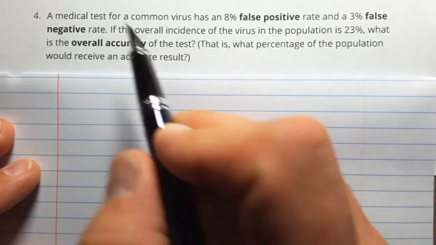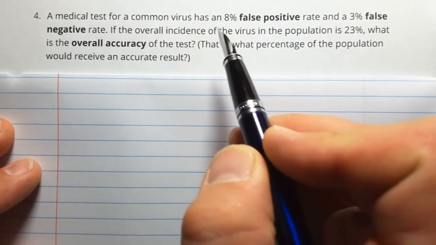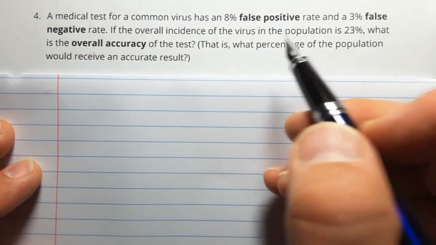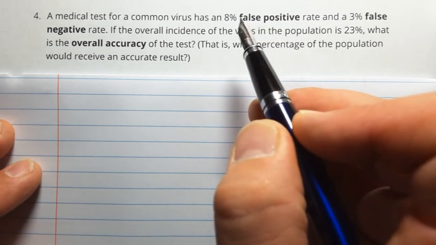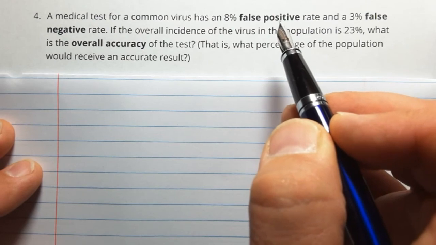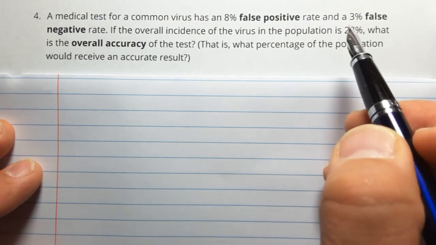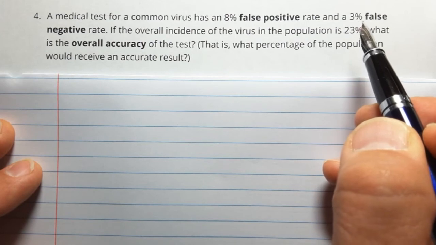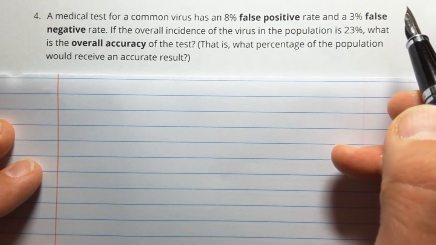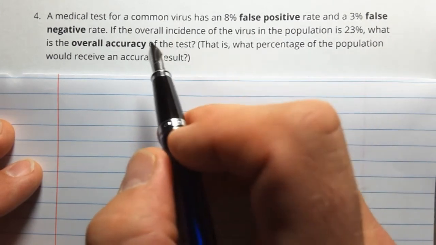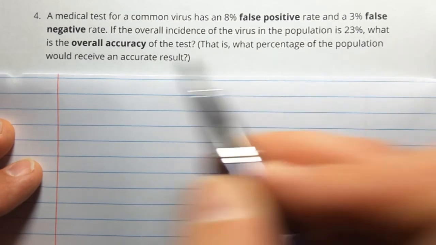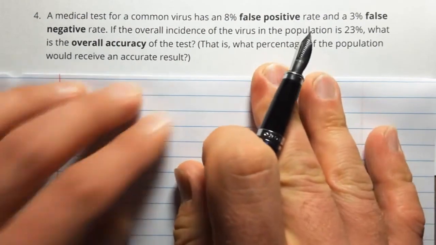Okay, let's look at one last example. Again, with a medical test. A single test for a common virus has an 8% false positive rate and a 3% false negative rate. A false positive means that 8% of the time when somebody doesn't have the virus, it says that they do. And that's an incorrect result in one direction. And a false negative is 3% of the time it will say that a person does not have the virus when they do have the virus. So false positive and false negative. If the overall incidence of the virus in the population is 23%, we're going to need that in a minute, what is the overall accuracy of the test?